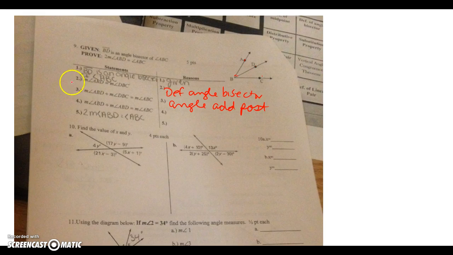And then, because of number 2, because they equal each other, you can substitute right there. So this is substitution. And then finally, we can add those together. So that's the addition property of equality, right? So that's not too bad.